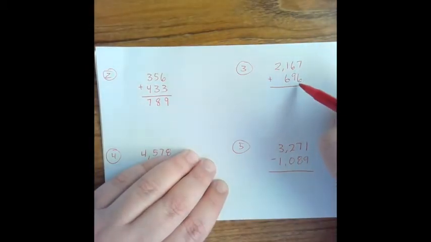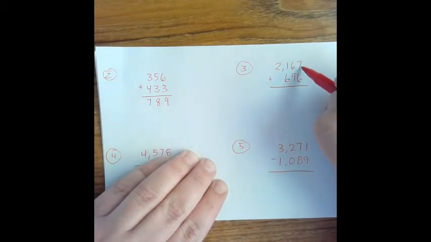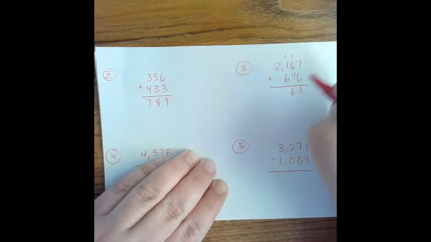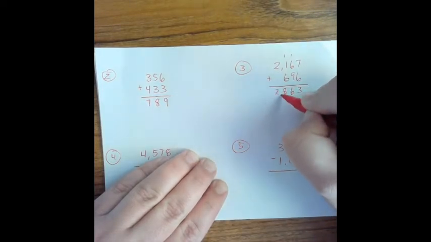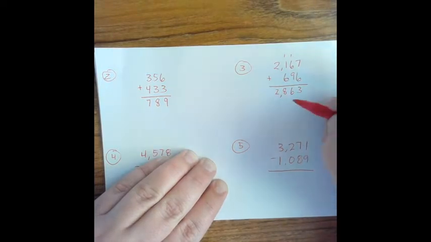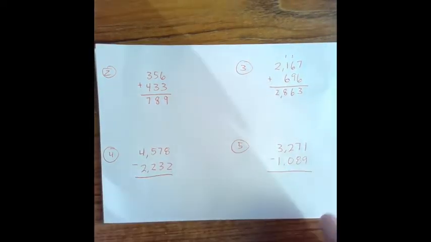2,167 plus 696. 7 plus 6 is 13. Carry the 1. I'm seeing a combination of 10 here. 9 plus 1 is 10. Plus 6 is 16. Carry the 1. 6, 7, 8. Another 8. And then we just bring the 2 down. So there's nothing here to add to the 2. So it's 2,863. All right, number 4.